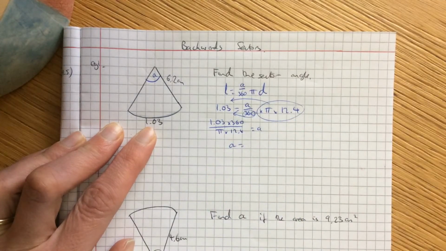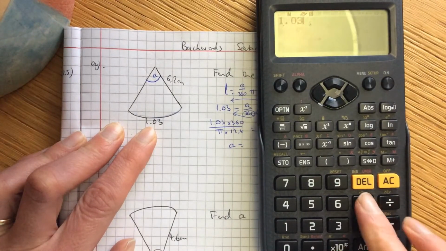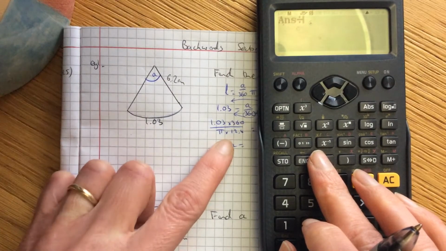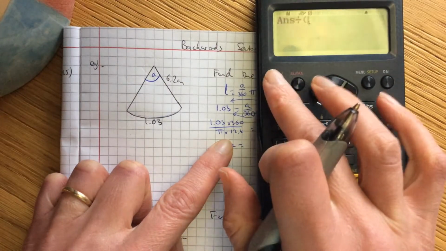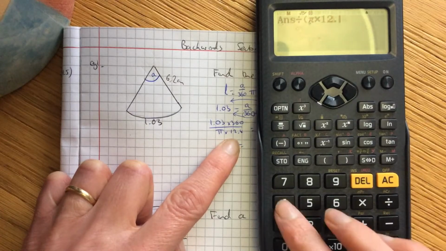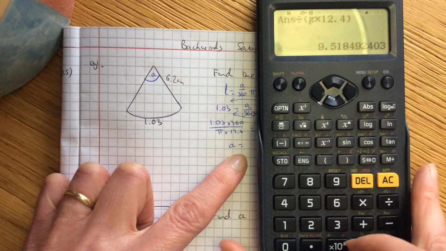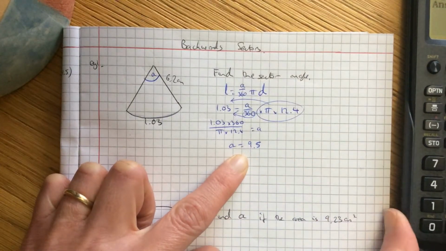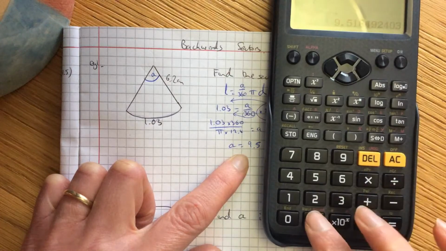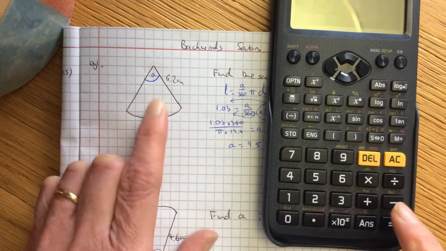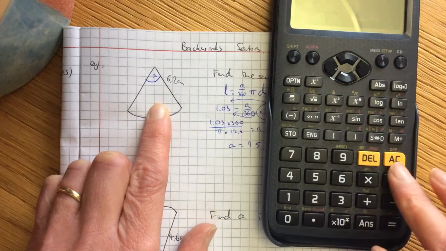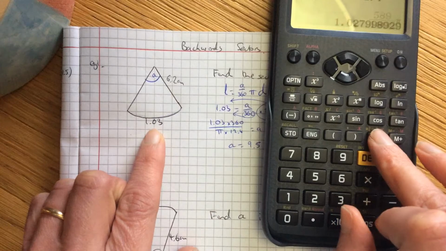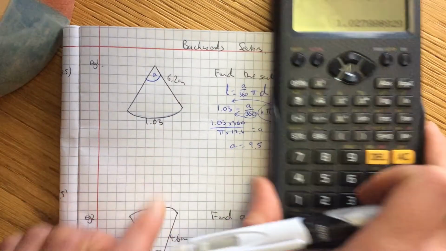So I'll show you how I put this into the calculator. It's 1.03 times 360, equals, divided by. Now both of these are dividing in the bottom line, so open your brackets, divide by pi times 12.4, close your bracket, and you get an angle of 9.5 degrees. Now I'm just going to do a wee quick check there. So 9.5 divided by 360 times pi times my diameter, which is 12.4, should give me 1.03, and it does.